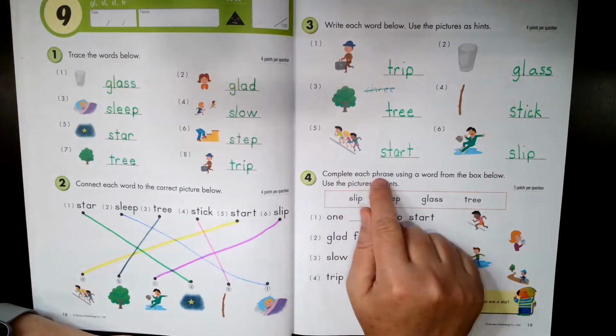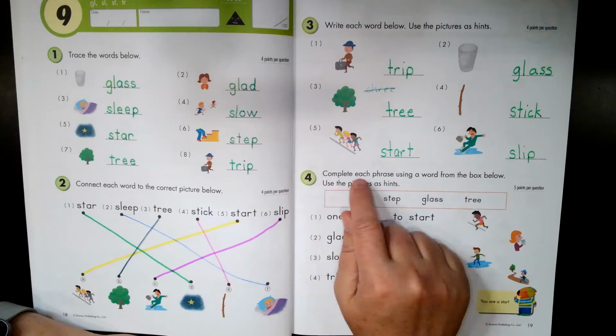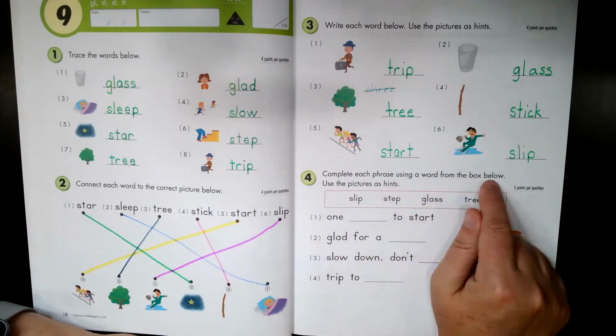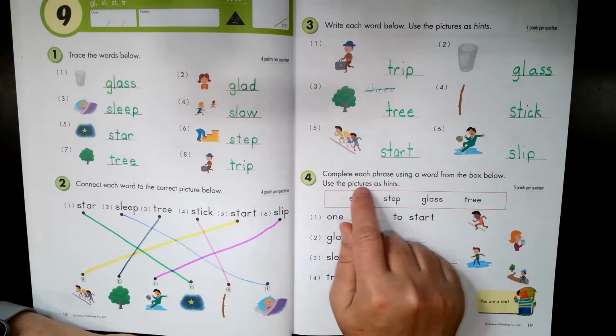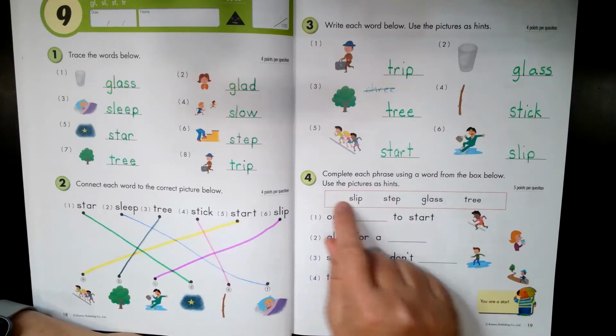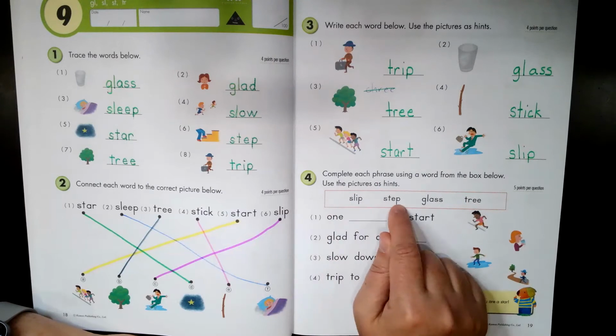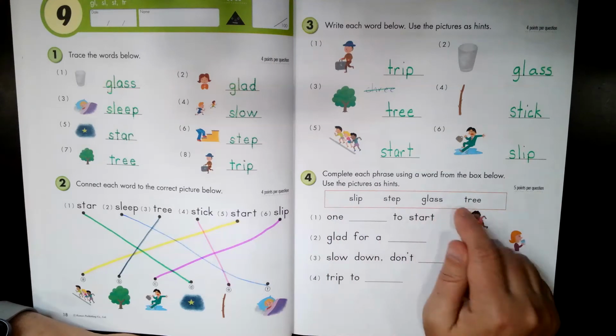Complete each phrase. Do you remember what a phrase is? Not a whole sentence. It's just an idea without a beginning or an end. Complete each phrase using a word from the word box below. Use the pictures as hints. Here's our word box. Slip, step, glass, and tree.